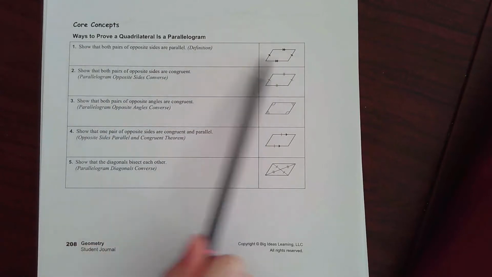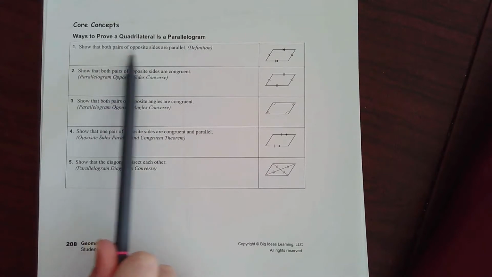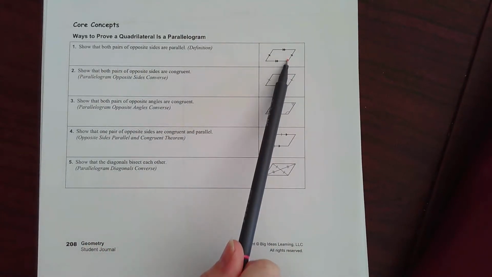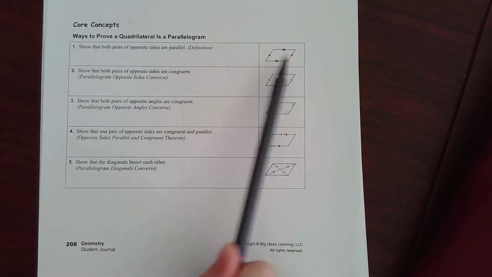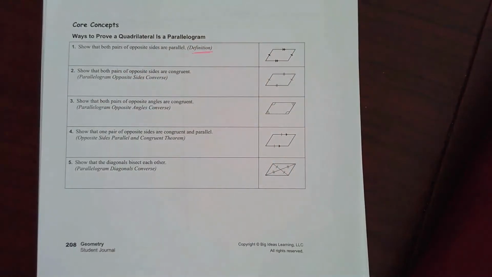One of the ways we can show that a quadrilateral is a parallelogram is if we can show both pairs of opposite sides are parallel. So we're using the definition here. If you were going to use this, your rationale, your reason, in your proof would be by definition of parallelogram.